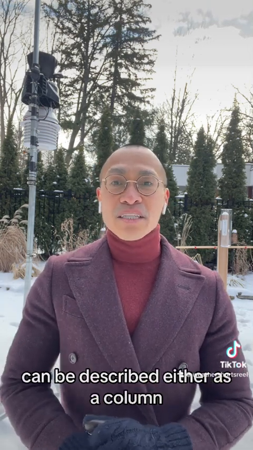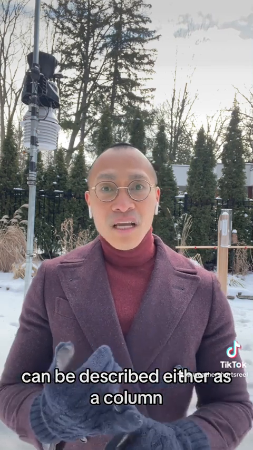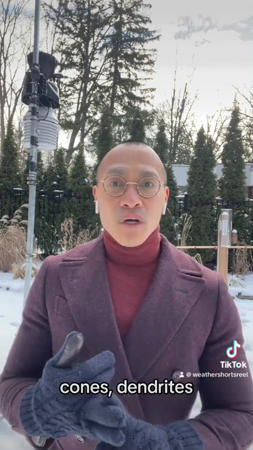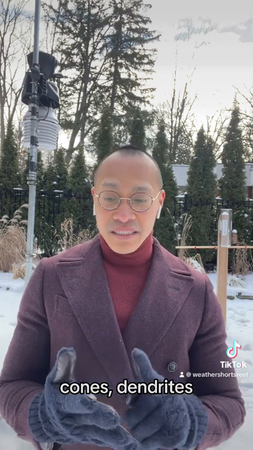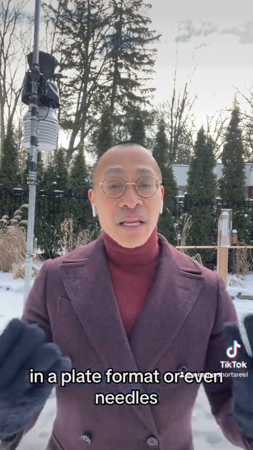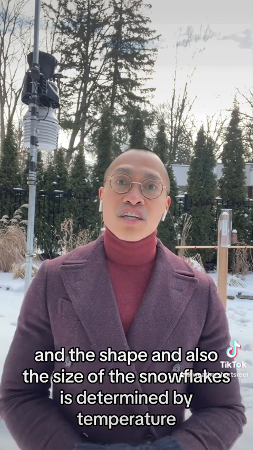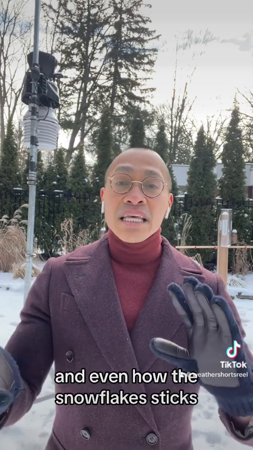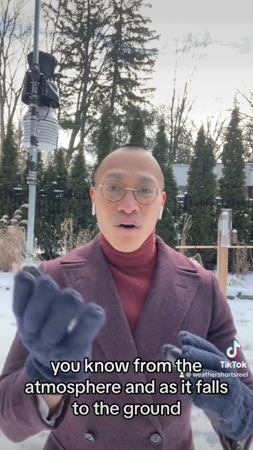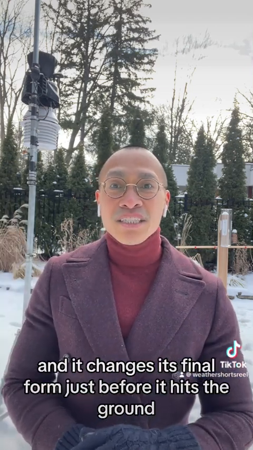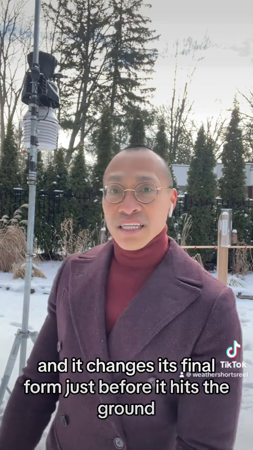The shape of a snowflake, or the type, can be described either as a column, cones, dendrites. It could also be in a plate format, or even needles. And the type and the shape and also the size of the snowflakes is determined by temperature, humidity, the wind, and even how the snowflakes stick, from the atmosphere, and as it falls to the ground, and it reaches its final form just before it hits the ground.